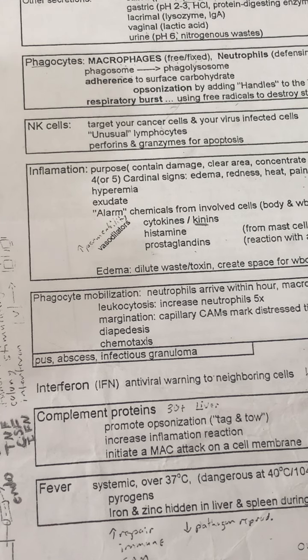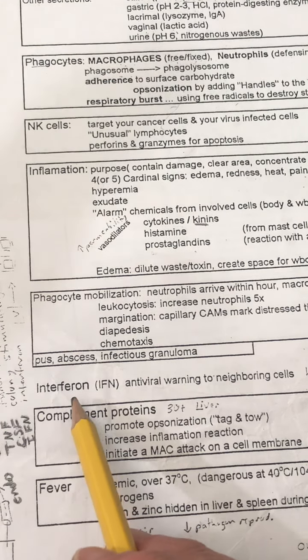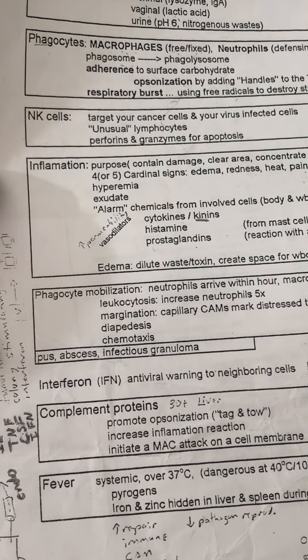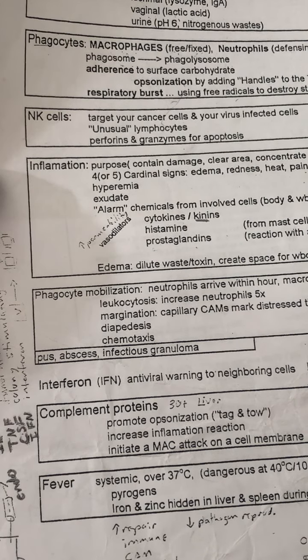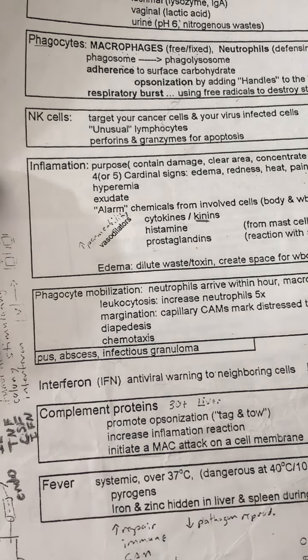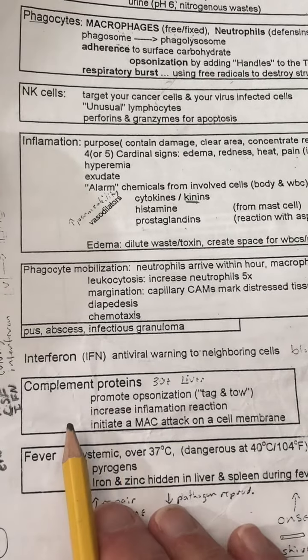They're tissue specific. They are still being produced, however, mass-produced and given to folks to prevent viral infections from spreading more readily. This has been particularly helpful when it comes to HIV. It hasn't cured the problem, but it's prevented other viruses other than HIV from taking advantage of a person's weakened immunity. Next thing right here is complement proteins.